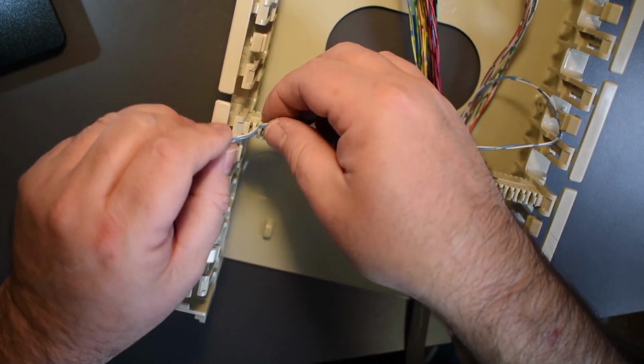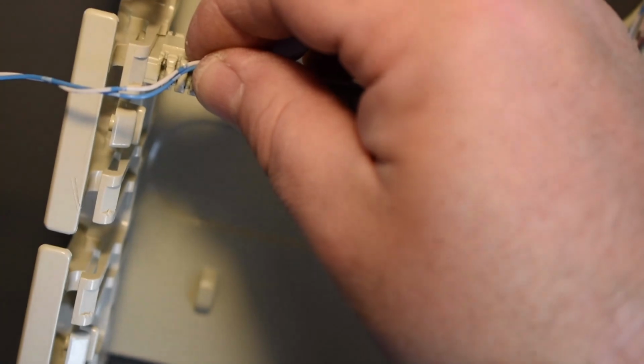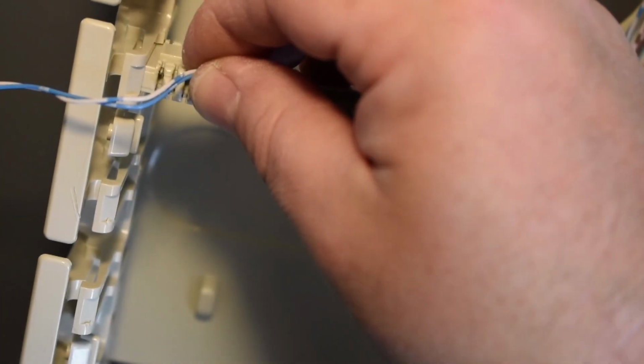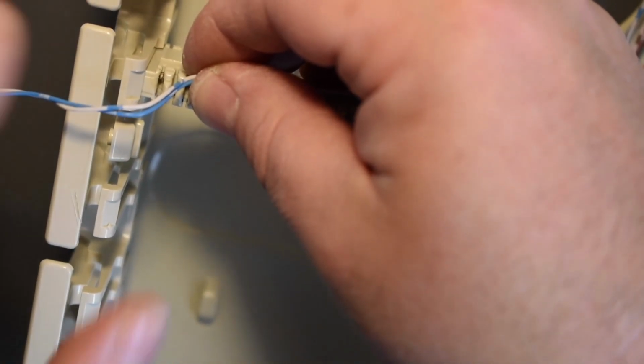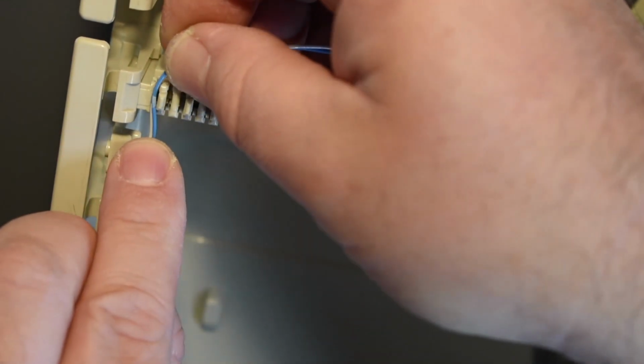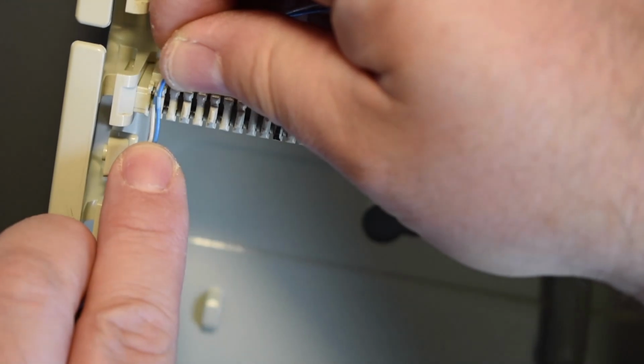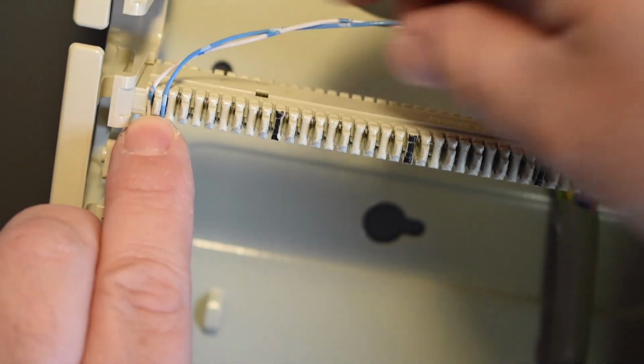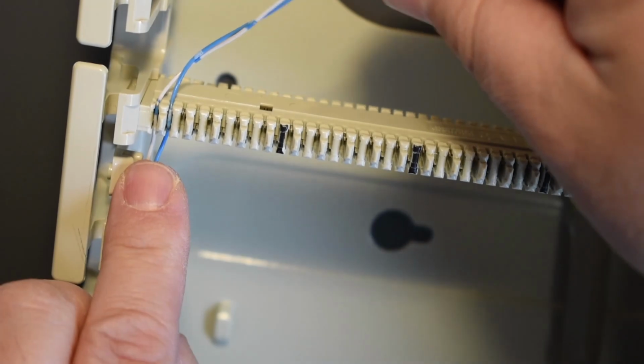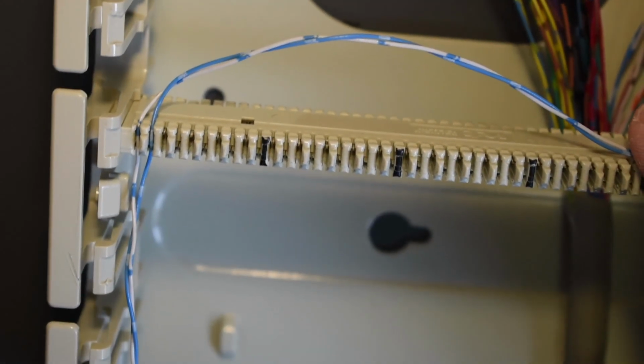So this is how we're going to proceed. Group color is in this case white, so white goes first. All right, and Cat 3 doesn't have as much twist as Cat 5 or Cat 5e, and then we're just going to push that in with our fingers.